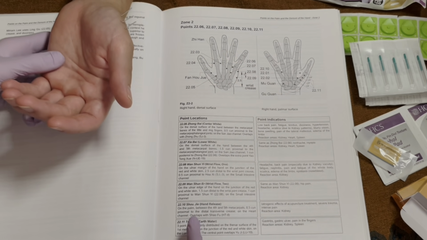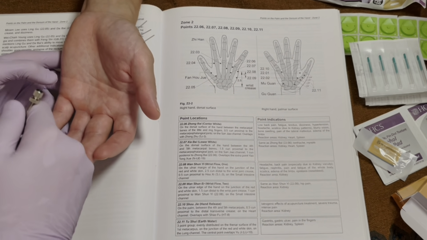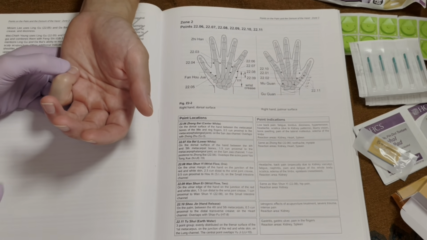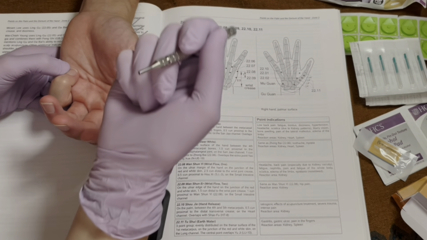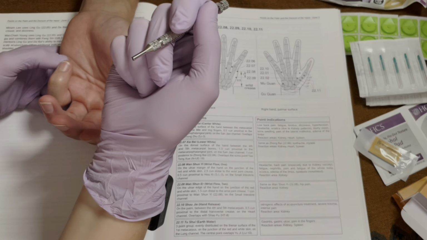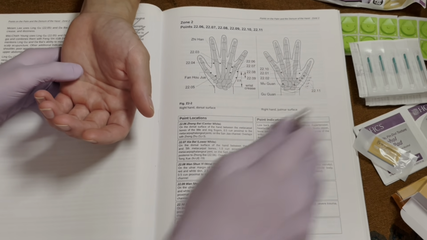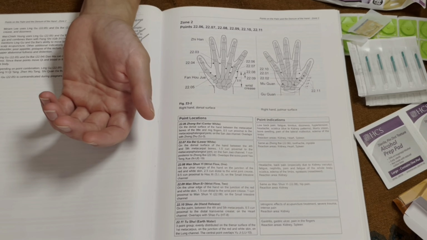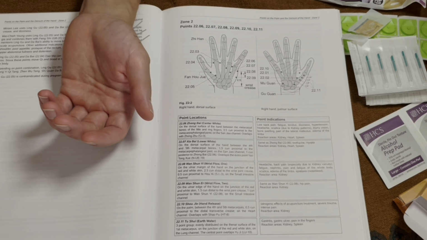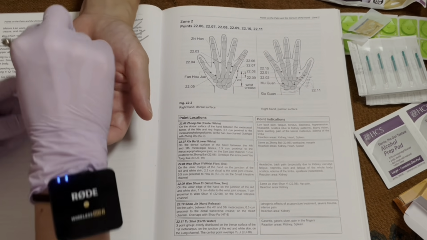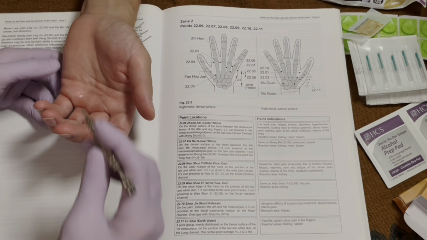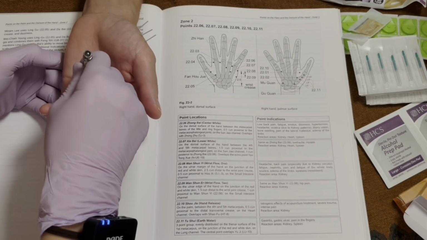All right, so between the 4th and 5th, which is the pinky and the ring finger, it's basically right where heart 8 is. And heart 8 is found by putting the pinky down onto the palm, and wherever the tip of the pinky lands, that's where heart 8 is. Because I had him touch himself, we're going to just swab that real quick. All right, and so heart 8.